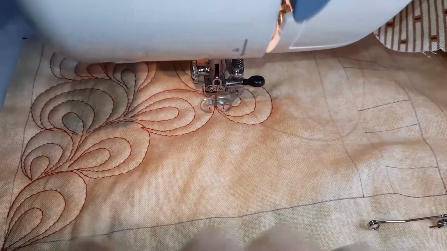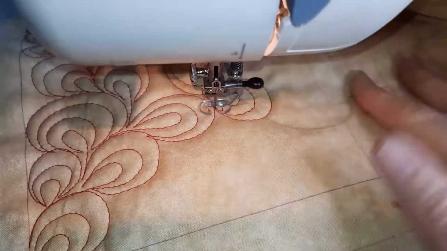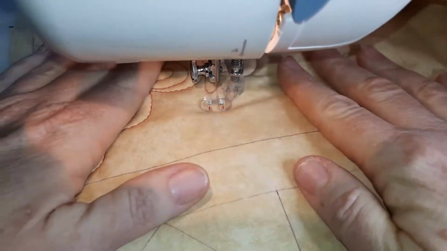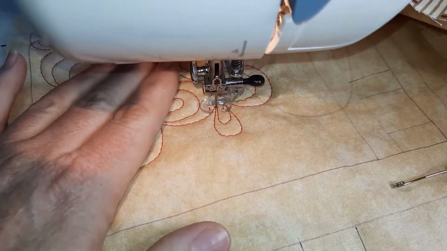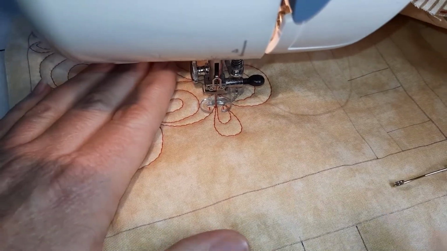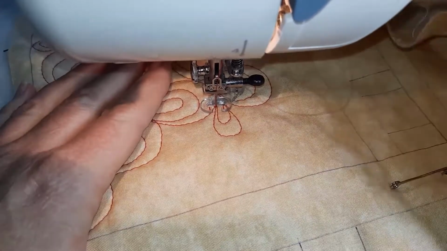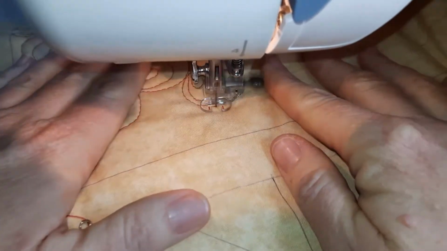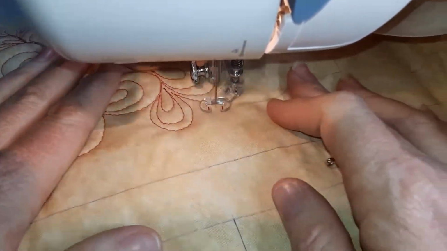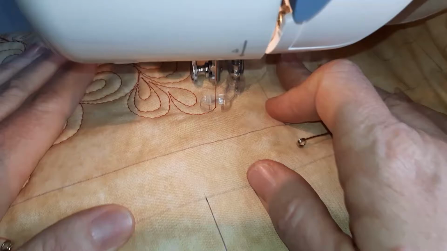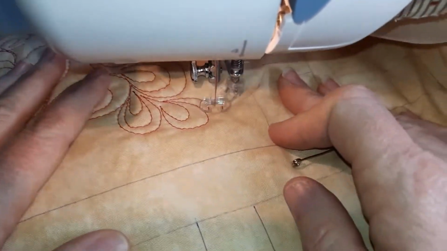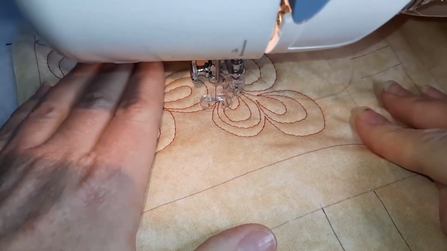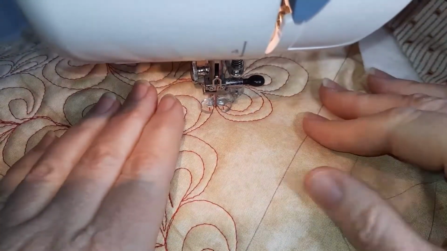Now I need to come back in here and fill this. As to why it's not going faster, it's because I had bumped my speed dial on my machine. Much better. You can see I echoed just in a little bit there.